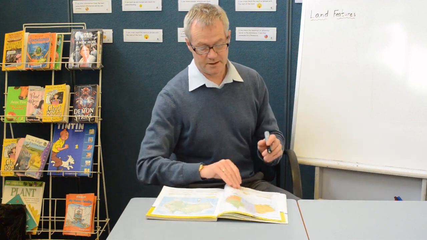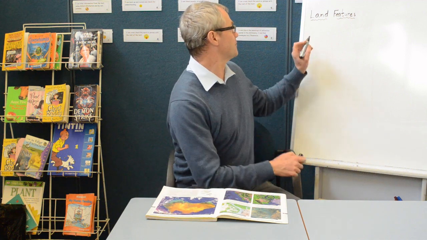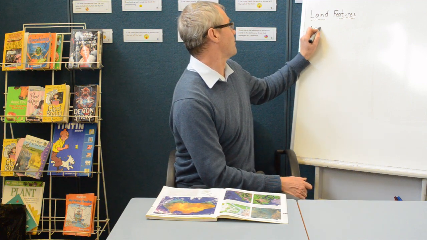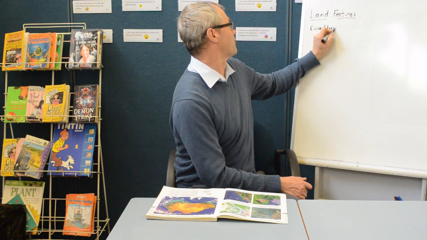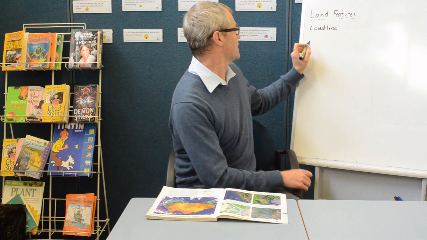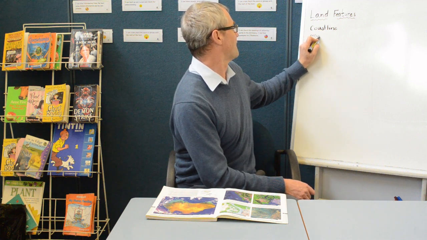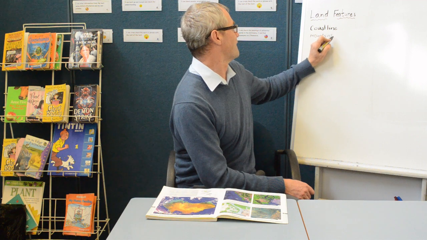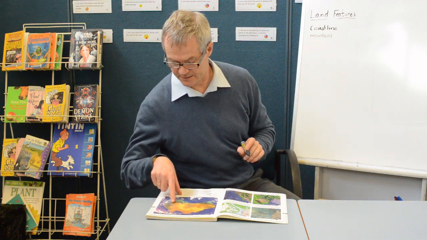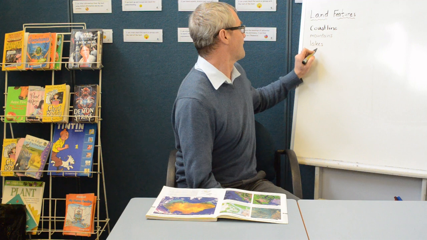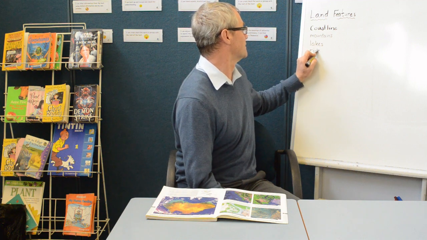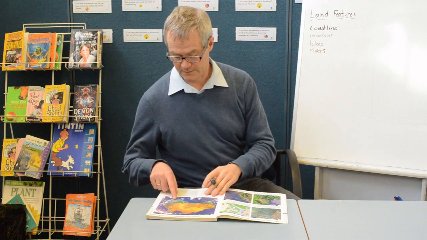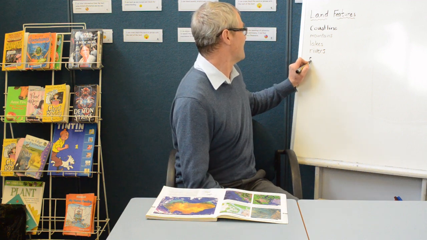I can see that there is coastline, I can see that there are mountains, I can see that there's some large lakes, and there is rivers, and there are some areas that are the city, so where people live.